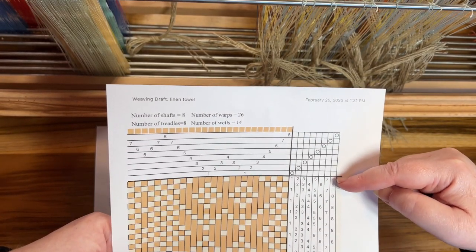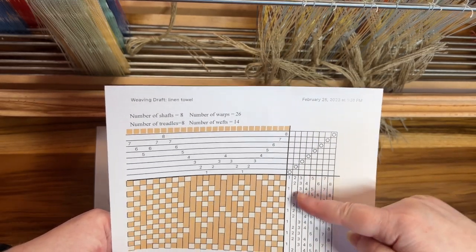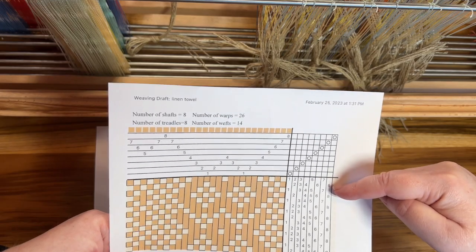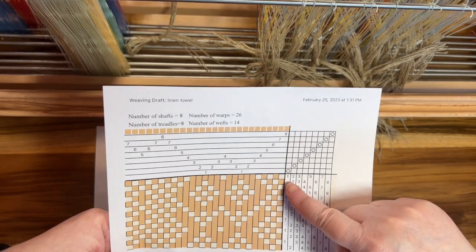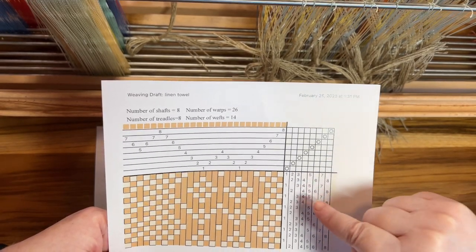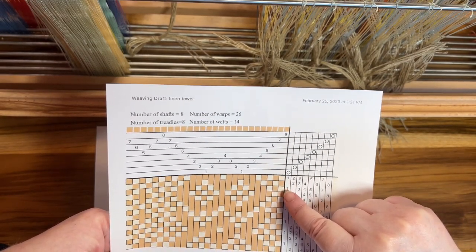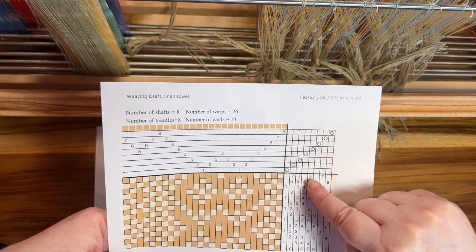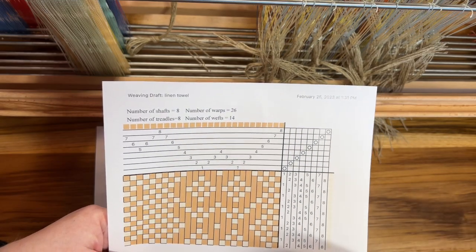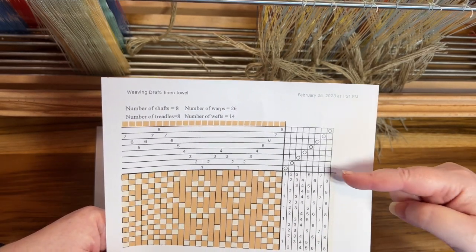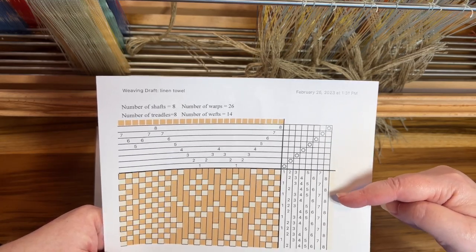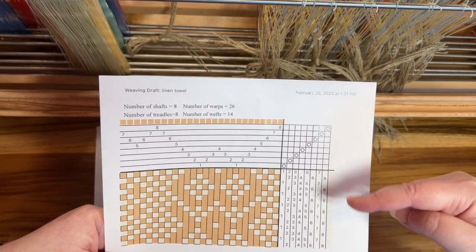This is your lift plan on this side, and it shows me which shafts need to be lifted for each shed. So this first one, I need to lift 1, 2, 3, 5, and 7. And then I need to drop 1, lift 4, drop 5, lift 6, drop 7, lift 8 for the second. So I'm going to lift those shafts to create the shed for each pick.